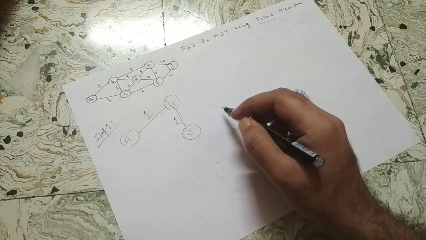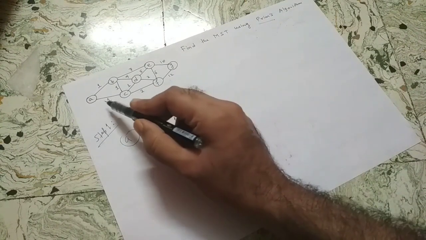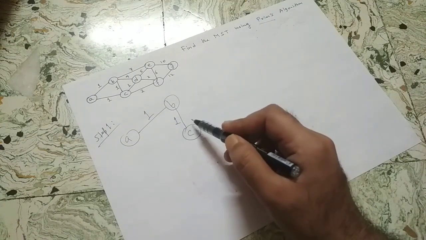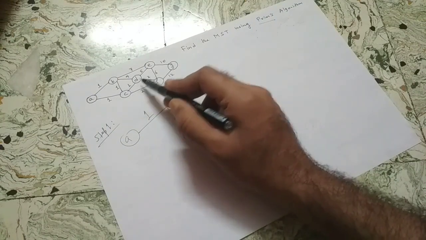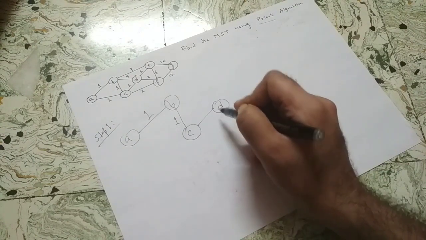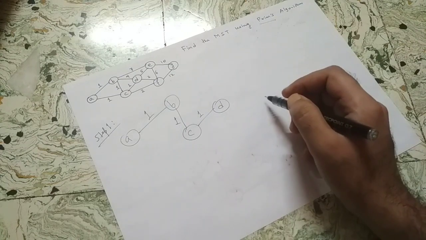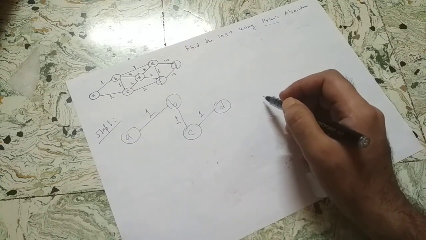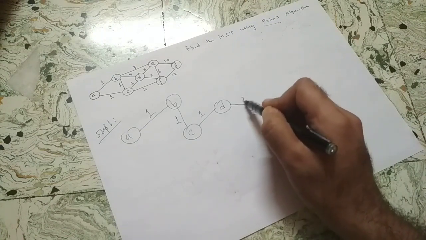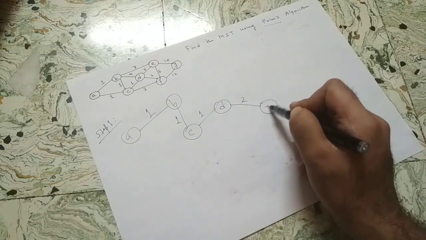Now the next edge weight to consider, see, I cannot consider A to C. Why? Because if I add this edge, it will not lead to any new vertex. But if I add this edge connecting C and D, it will lead to the formation of a new vertex, which is vertex D. So I'll add it. Now the next edge weight to consider is edge 2. So if I add edge 2, it will lead to a new vertex F.